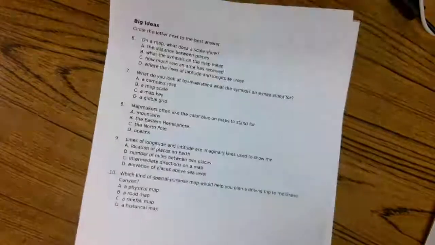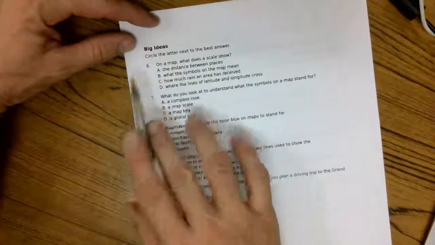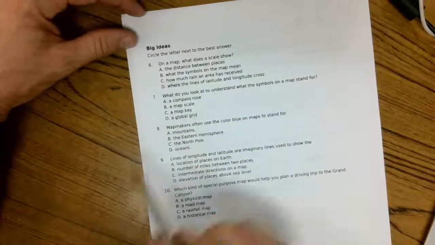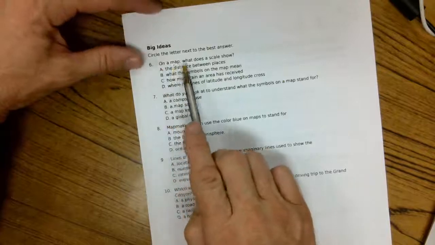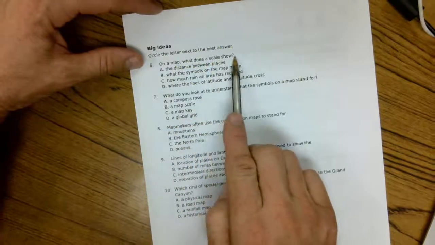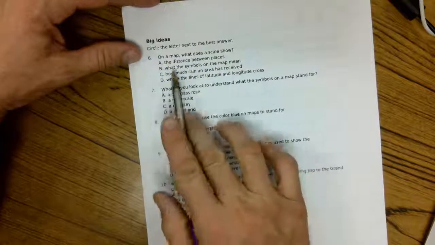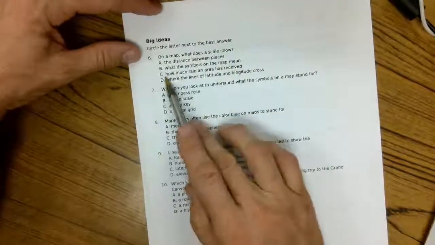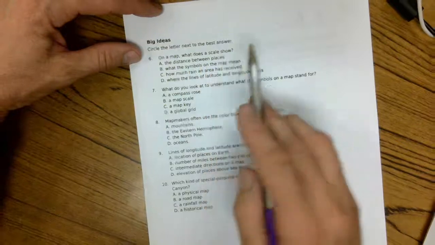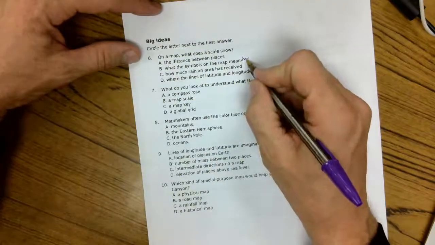All right, page number 2, multiple choice. This one I like you to circle the answer and then put the answer in front. Here's how it looks. On a map, what does a scale show? Thinking about a map, what does a scale show? The distance between places, what the symbols on the map mean. No, that's the map key. I know that's not it.